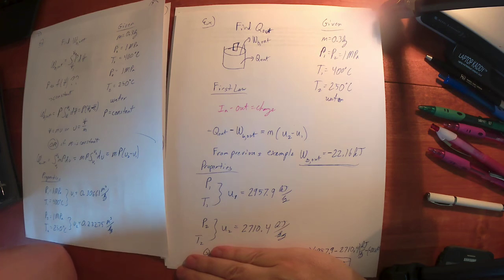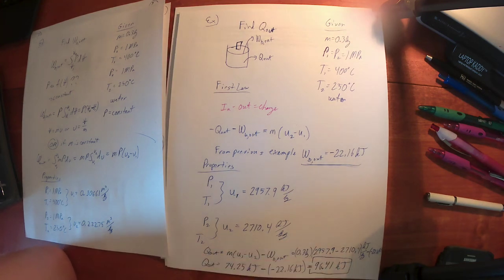How do you do that? You learn how to solve problems. How do you do that? You do a lot of practice. And this is just kind of the first step in that. I hope that helps.